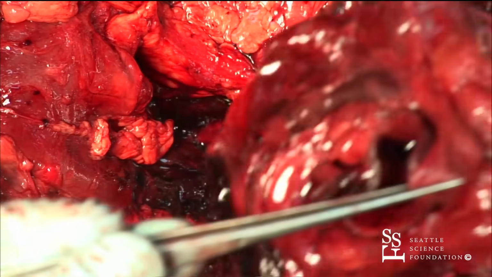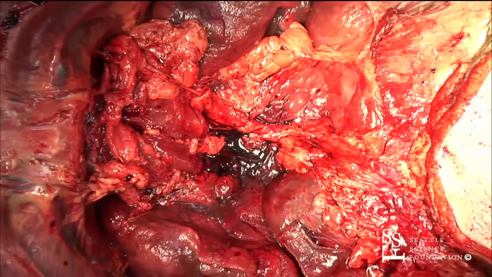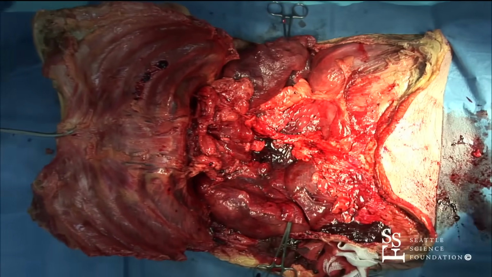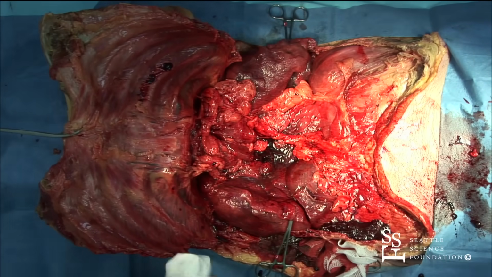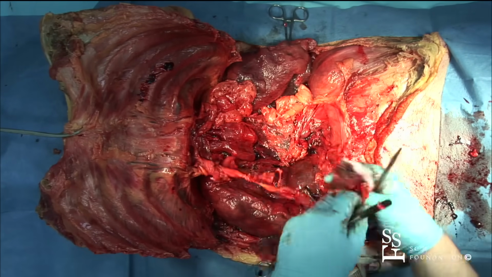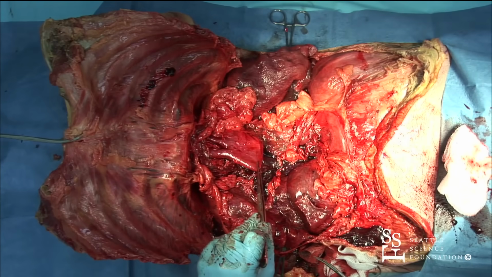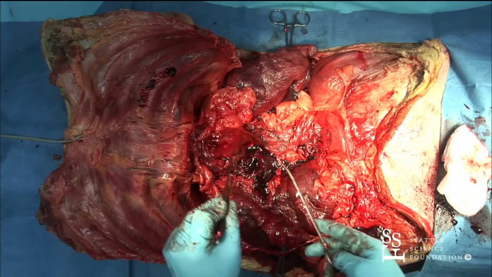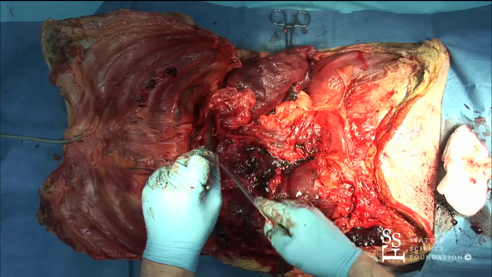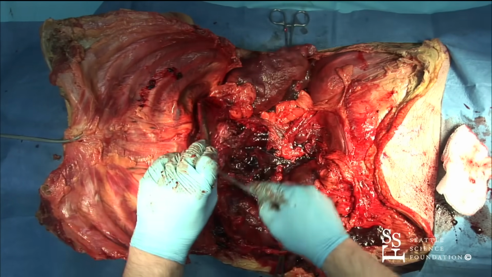So that's a quick dissection of some of the major structures of the heart. Let's draw our attention and look on the inside and see if we can find some additional structures of the thorax. So just to orient you, here's our aortic arch. We've already discussed the branches here, and we're going to come behind the aortic arch.